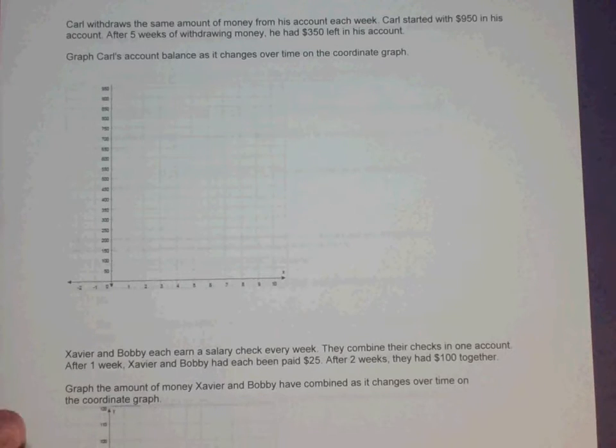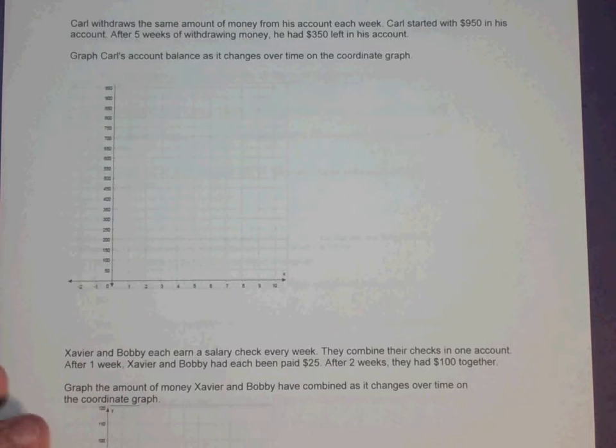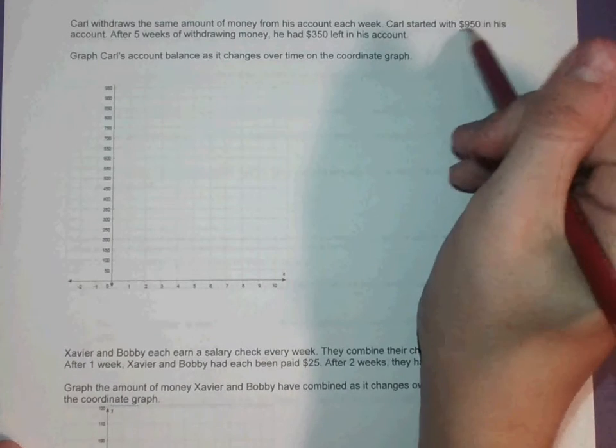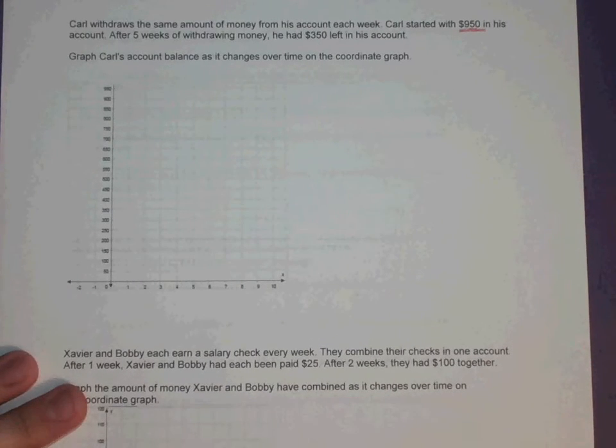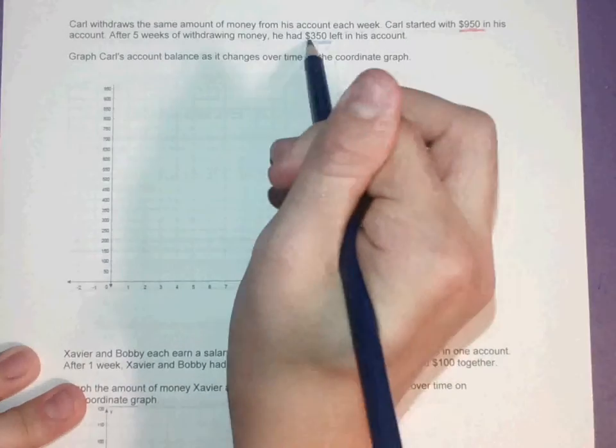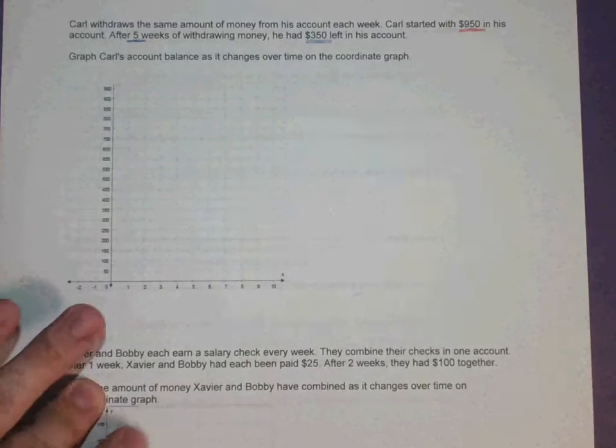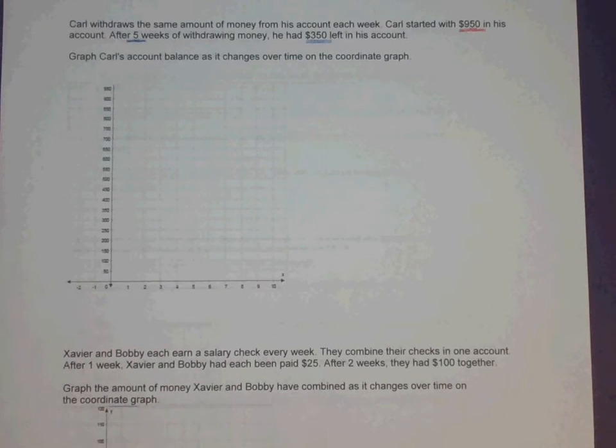Carl withdraws the same amount of money from his account each week. Carl started with $950 in his account. After 5 weeks of withdrawing money, he had $350 left in his account, and that was after 5 weeks. Graph Carl's account balance as it changes over time on the coordinate graph.